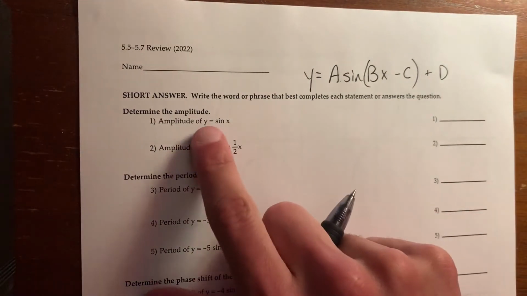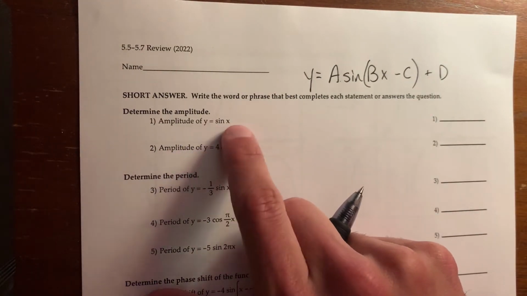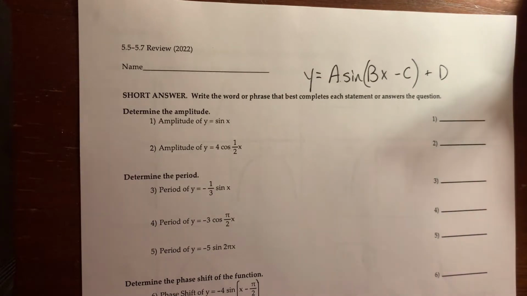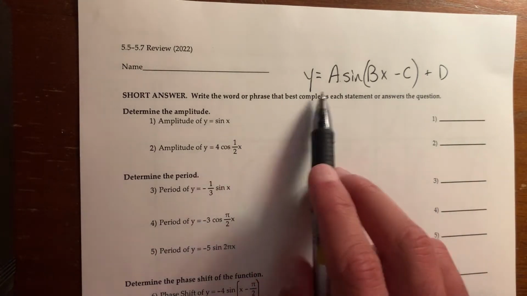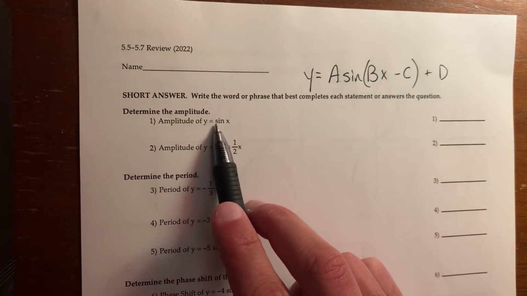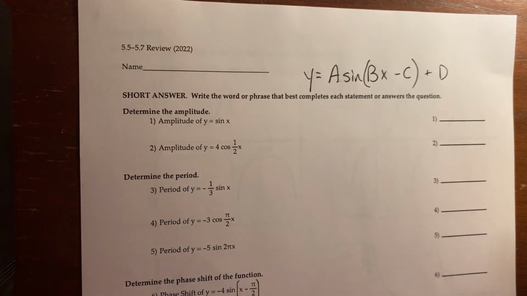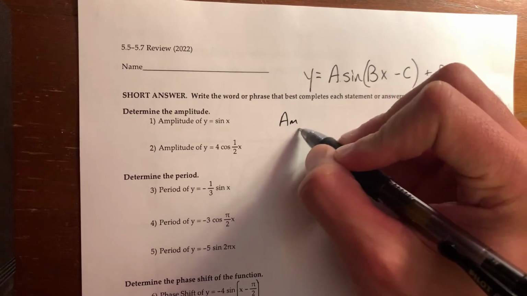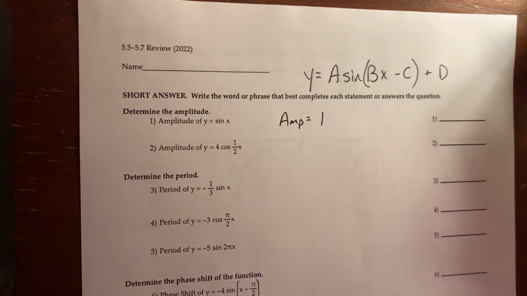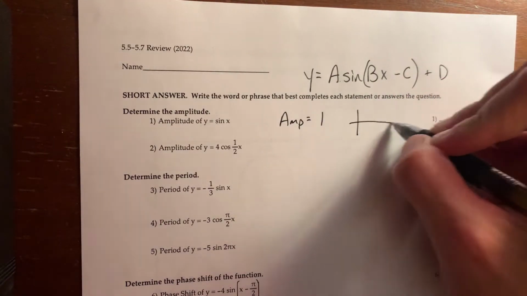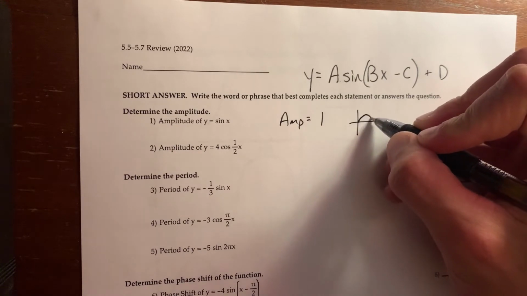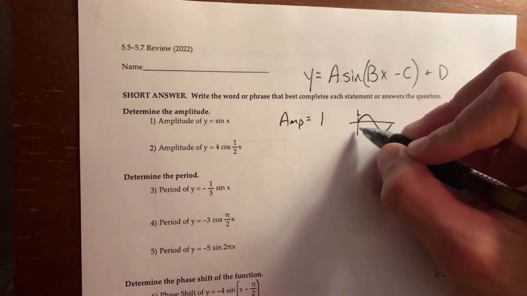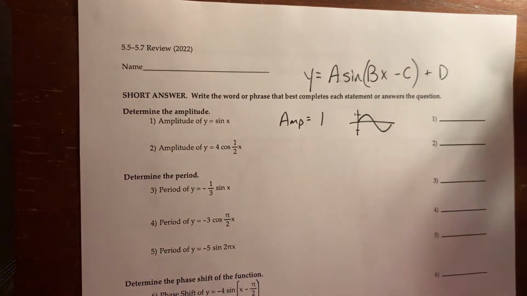So looking at number one, the amplitude of y equals sine of x. You don't see any extra values in there, so that would just be talking about the parent function of sine. Normally where we would look for the amplitude is a coefficient right after the equal sign in front of the trig function, and I don't see one there. We talked about this: when that happens, the amplitude is equal to 1, meaning when I draw my graph of sine, my wave will go up to 1 and down to -1. So that wave height would be just 1.